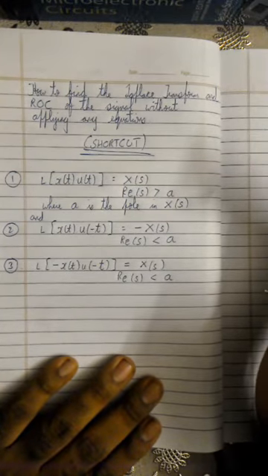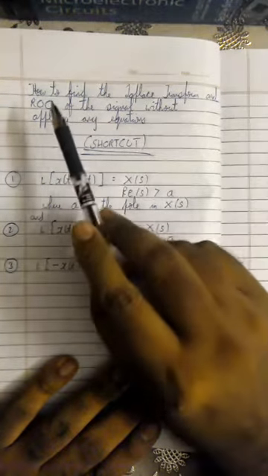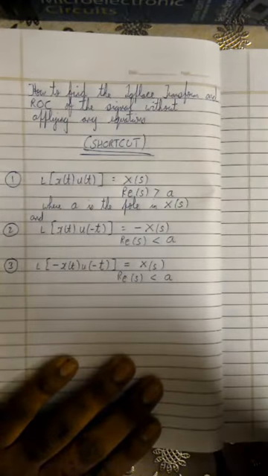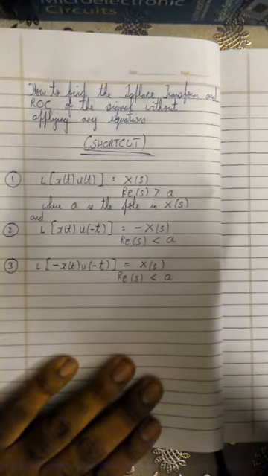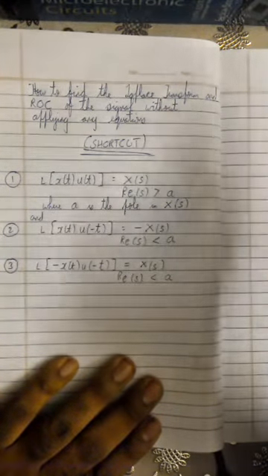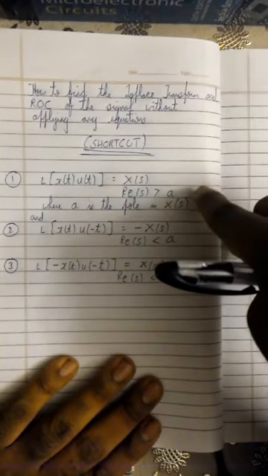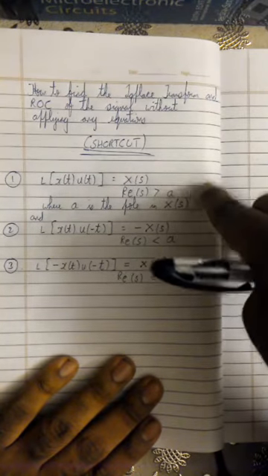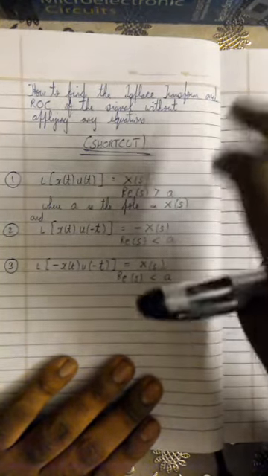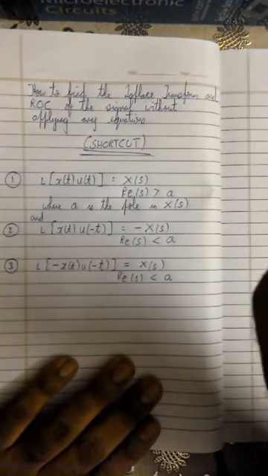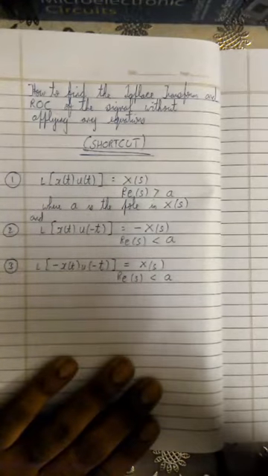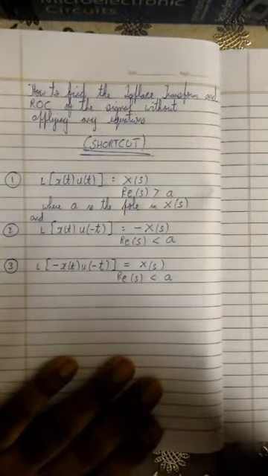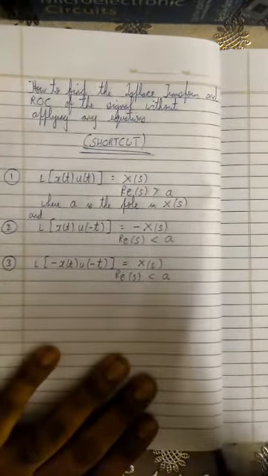In order to find the ROC, the region of convergence, I usually have to apply the integral formula. If you remember, the integral formula is minus infinity to plus infinity x of t into e raised to minus st dt. I have to apply that formula in order to find the ROC of the given question. But here in this shortcut video, I'm just going to give you a brief explanation of how to find the ROC without applying any formulas. So these are some of the basic formulas.